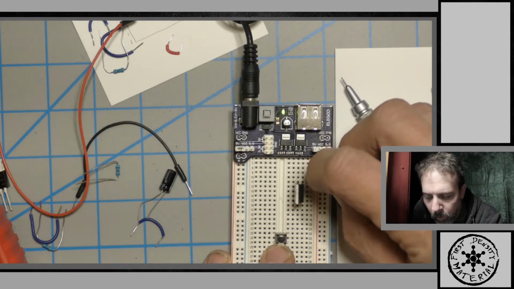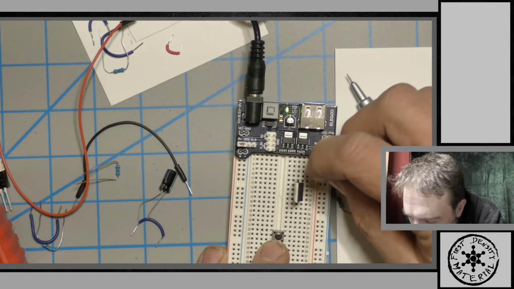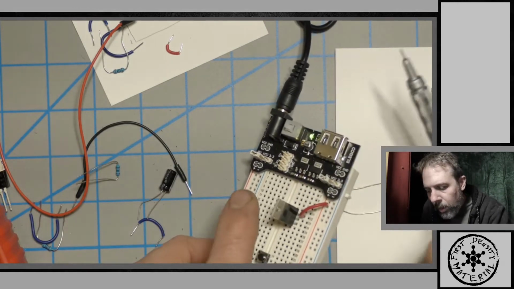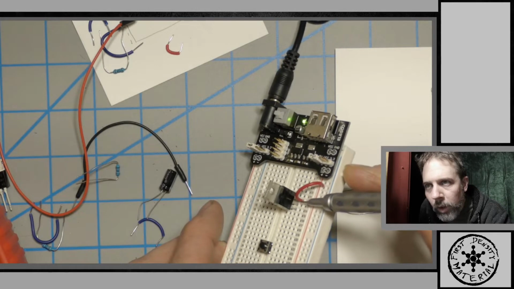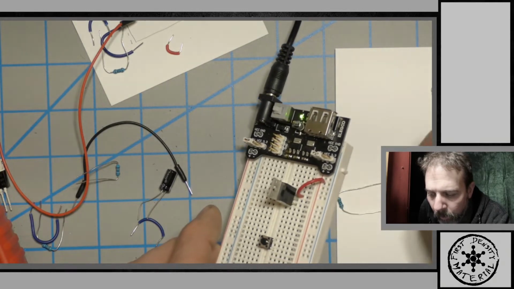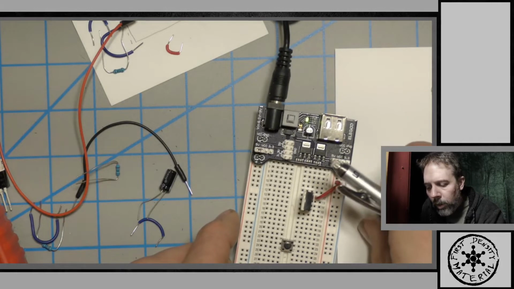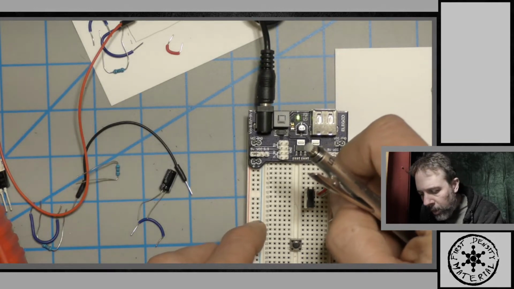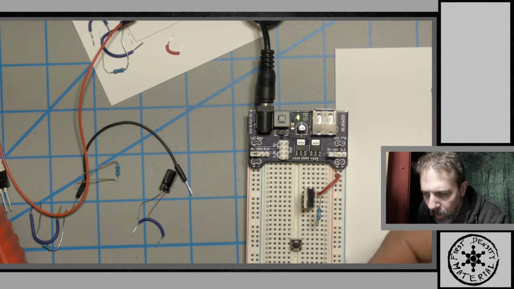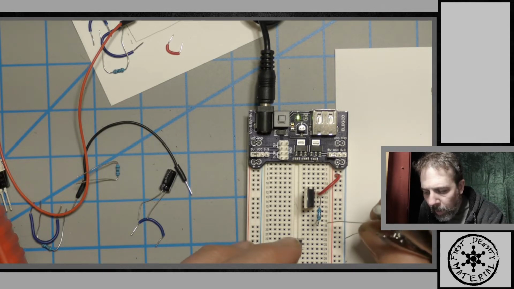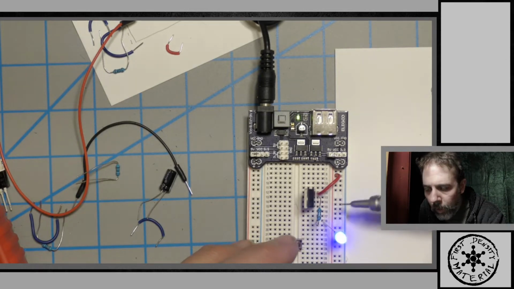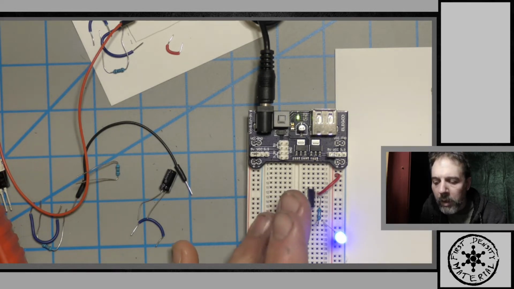So instead of the negative, we're going to be hooking up the positive. And here is the gate, drain, and source. The source is going to be positive. Okay, it's going to go out the drain and into an LED. And so we would need to run the LED to a negative, okay, and it's automatically on. Okay, so it's on because it's a P channel MOSFET.